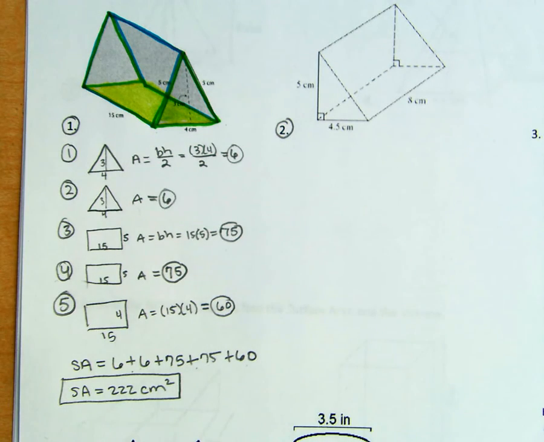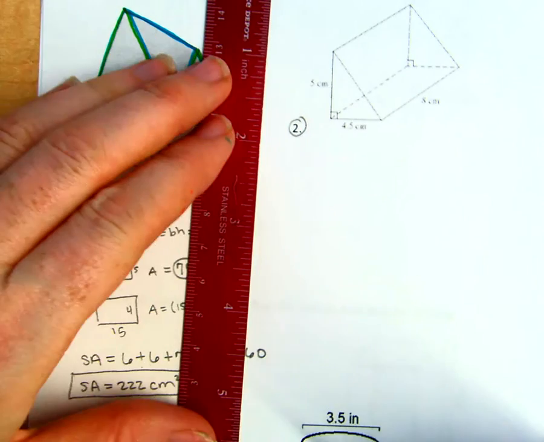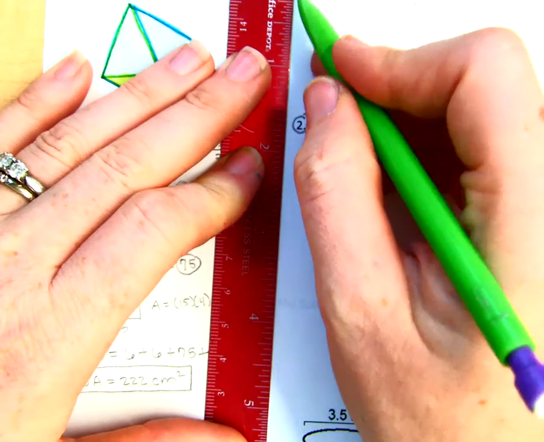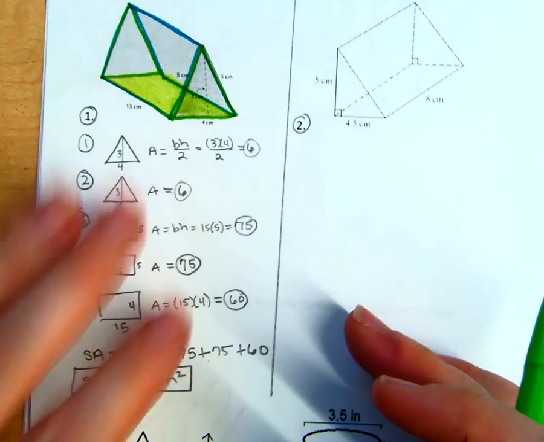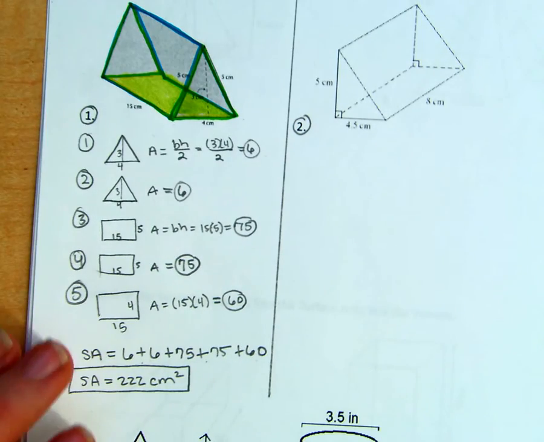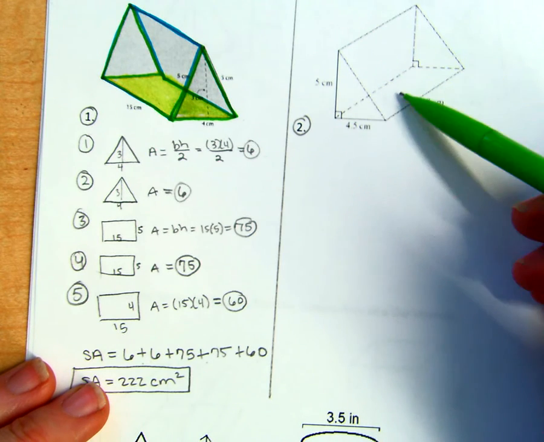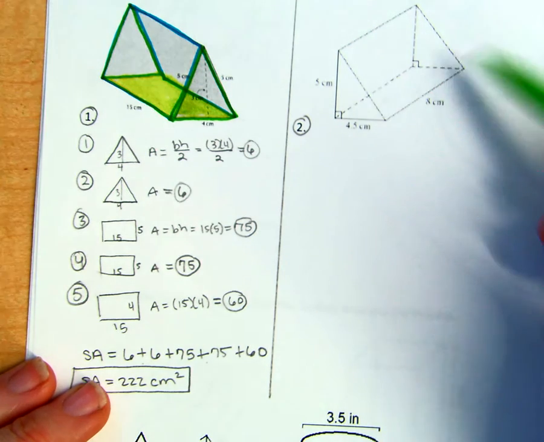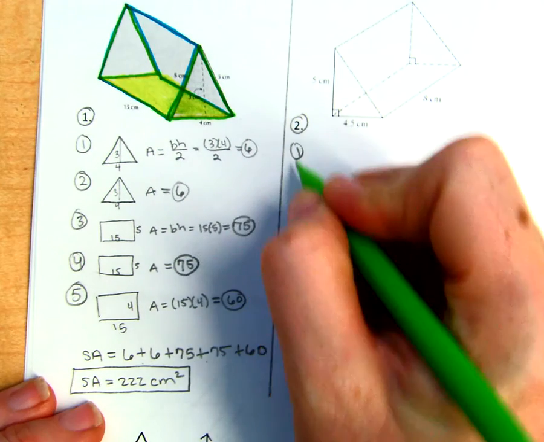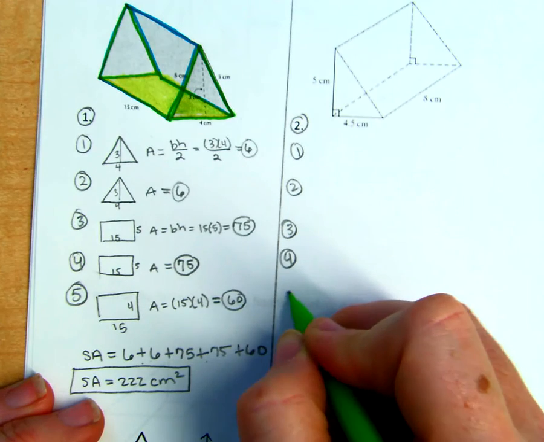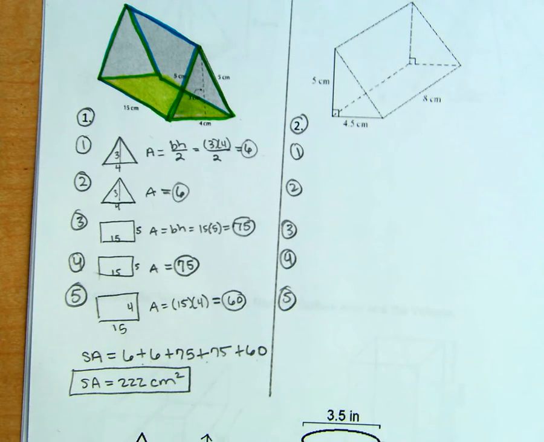Okay, so when we do this, and I'm just going to separate these two problems here so they don't bleed into each other. Okay. So same kind of thing here where we pick our faces, 1, 2, 3 that it's sitting on, and then 4, 5 to make up the rooftop. So I like to do this 1, 2, 3, 4, 5 because it keeps me from forgetting one of the faces as I'm finding all the individual areas.